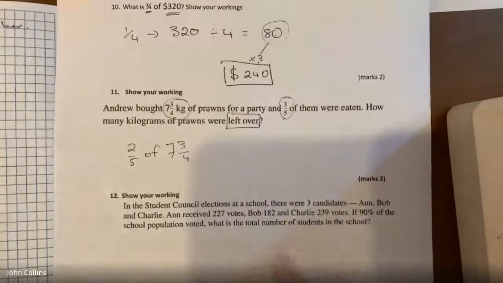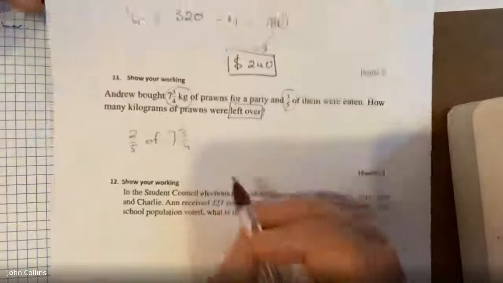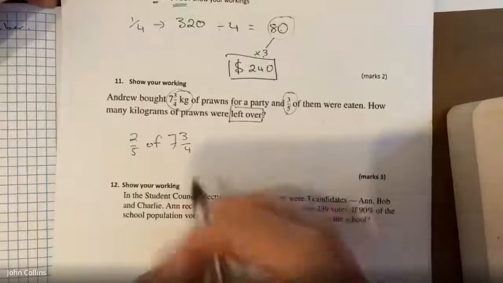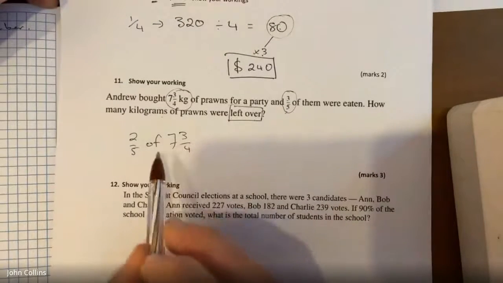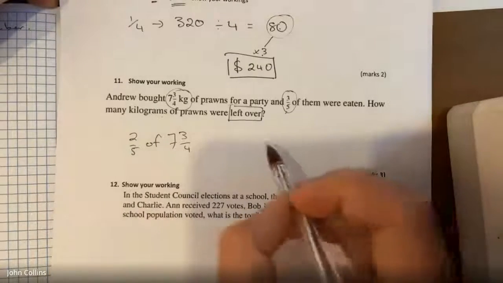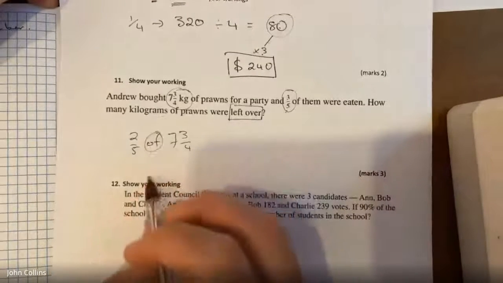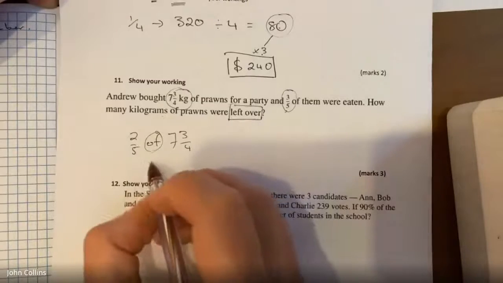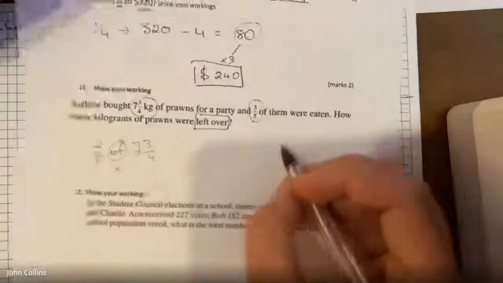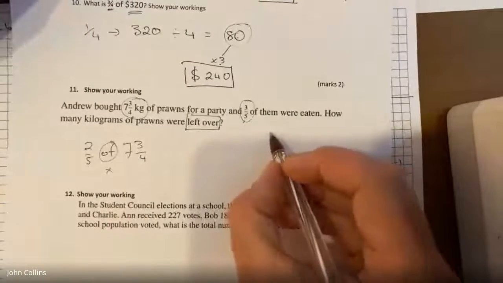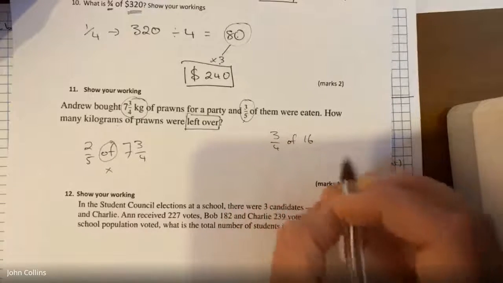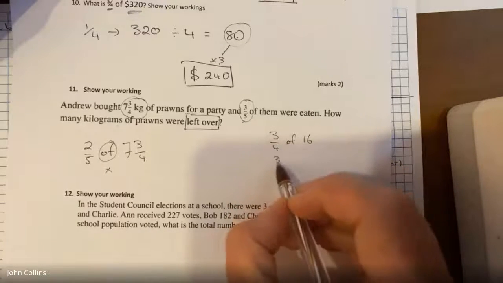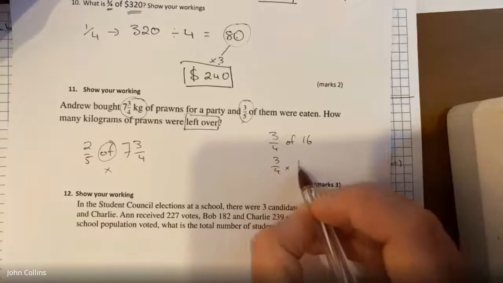Okay, so that's what it boils down to, this question. Now, I could have got 3/5 and then worked off that and subtracted, but I think it's easier just to get 2/5 of that. Of in maths, when you see of, it's multiply. For instance, if I want to get 3/4 of 16, I would multiply 3/4 by 16.